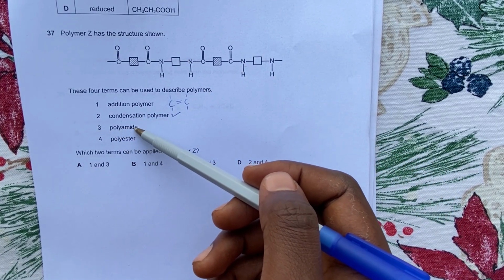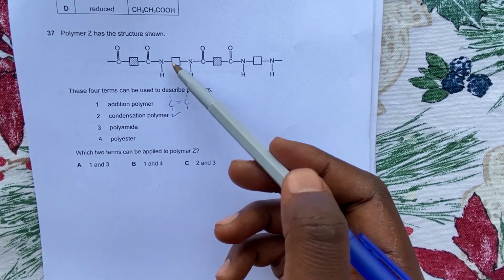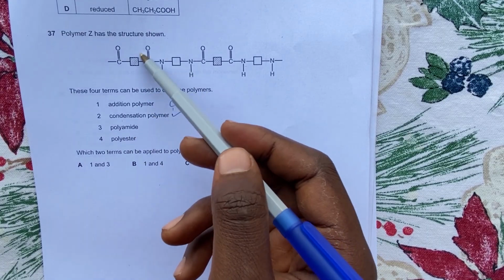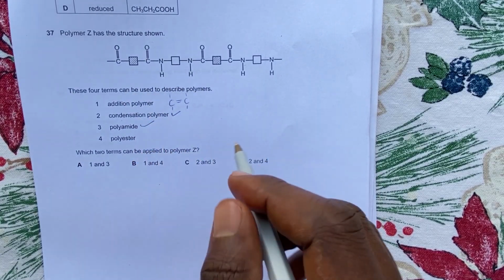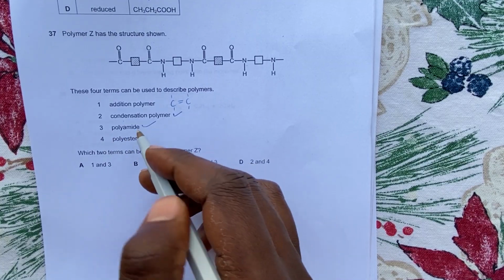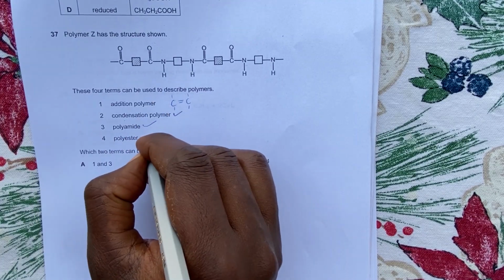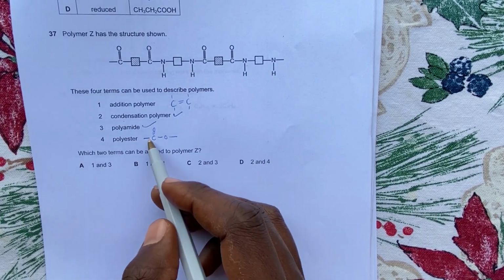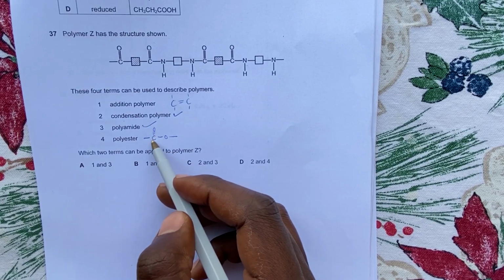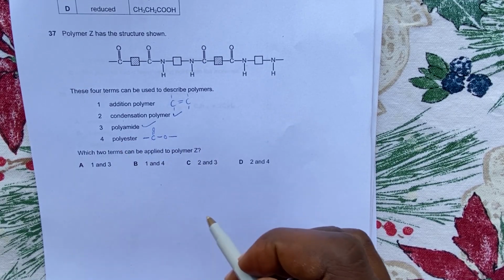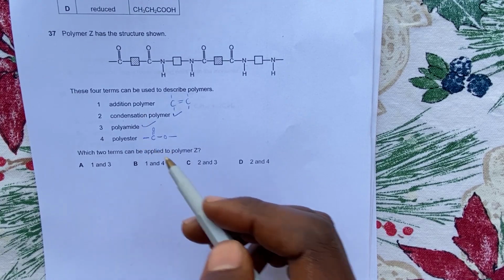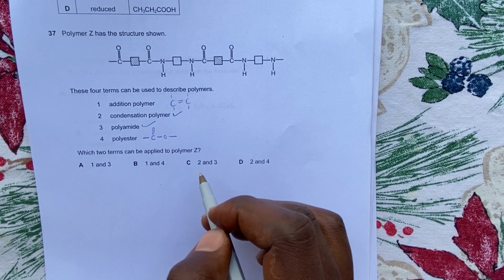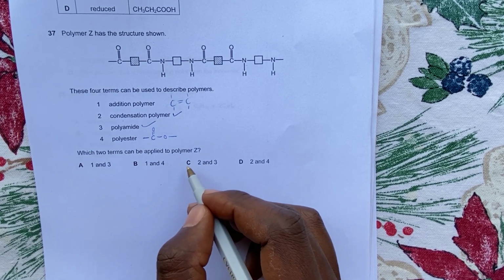And 3, a polyamide. This one is a polyamide because it has many amide linkages. Poly means many, and amide represents the amide linkage. So this also applies to this polymer. A polyester is not applicable, because a polyester should have the ester linkage, which is carbon double bond oxygen and carbon single bond to oxygen, and then it continues on the other side. So 2 and 3 are the terms which can be used to describe polymer Z. So the correct option here is C.